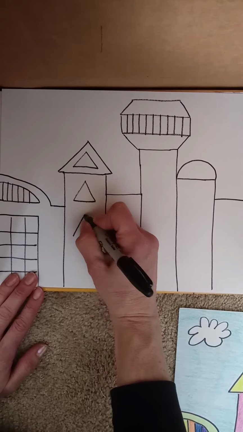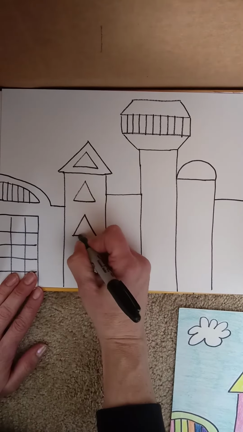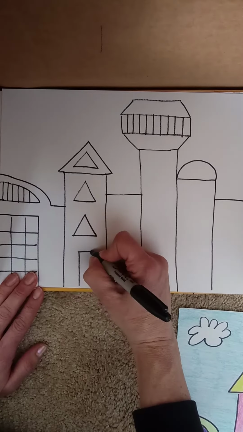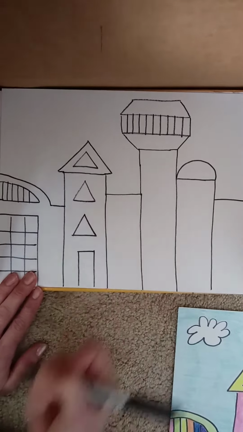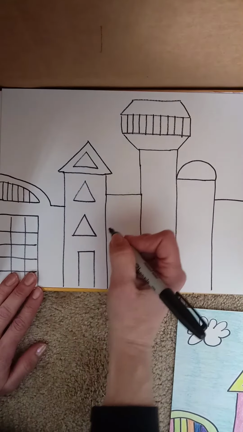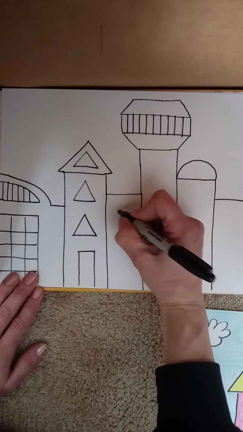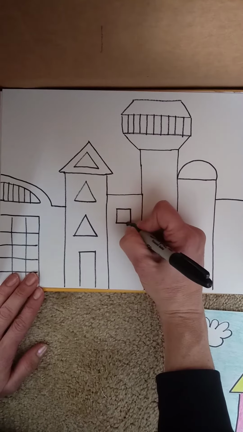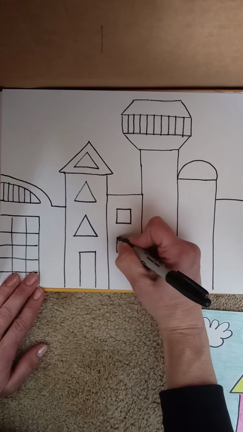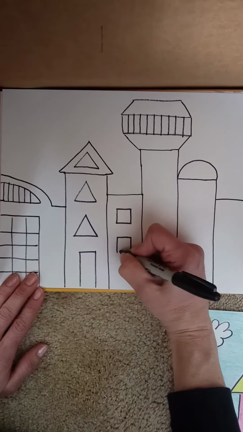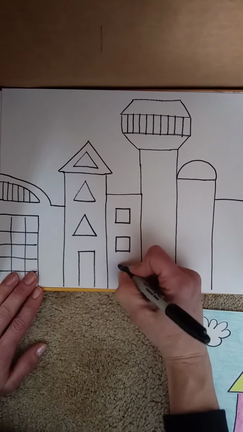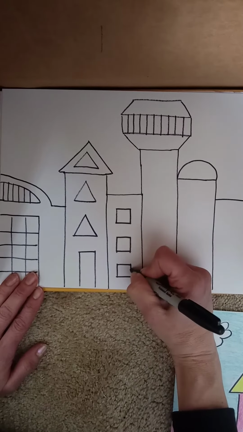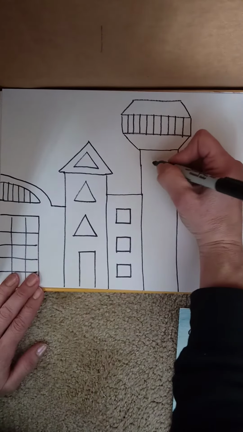And of course I would suggest probably you want to draw yours in pencil first. I'm doing marker because that's what shows up the best for recording. Now this building, I did some square windows. Sometimes squares are harder than rectangles because you got to try to keep those lines even, those four sides. That can sometimes be tricky. And then on this building I did rectangles.